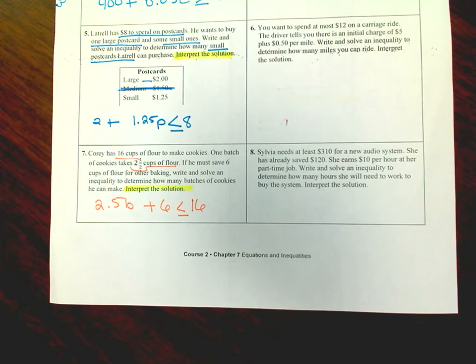Okay, so again, move your whole numbers over. So you would subtract 6, and then you would divide by 2.5 to get it off of B. And then your sentence should say, he can make up to blank batches of cookies.